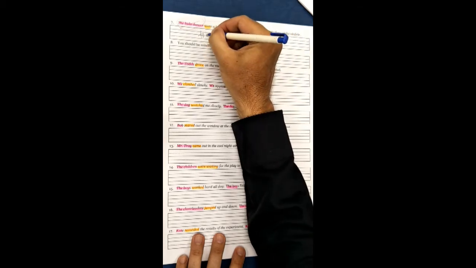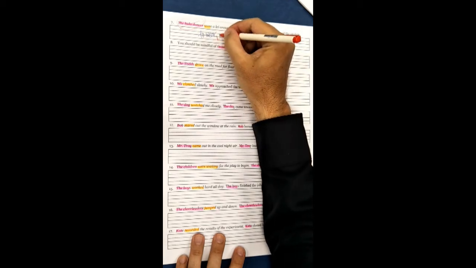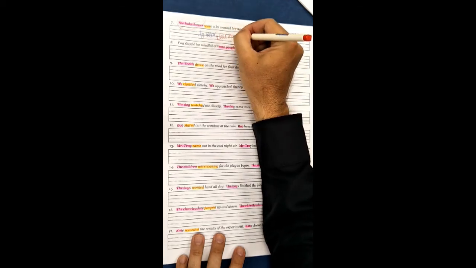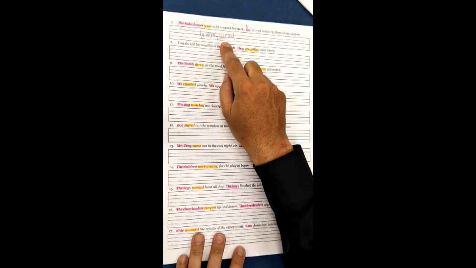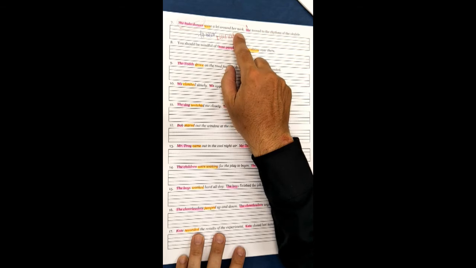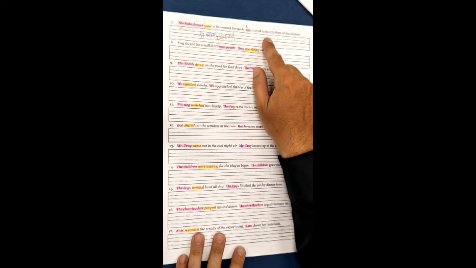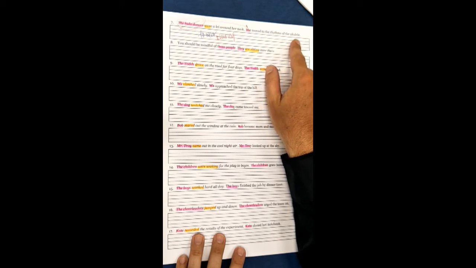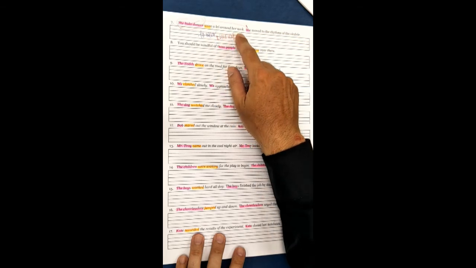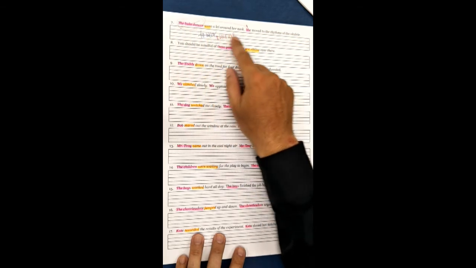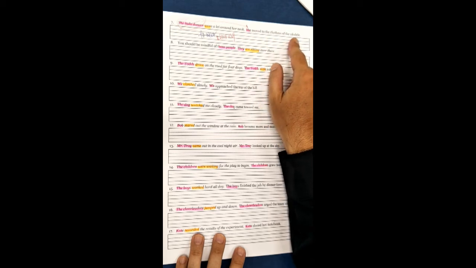Wore is to wear. And then we use the present participle verb, wearing. Listen carefully. Wearing a lei around her neck, comma, the hula dancer moved to the rhythms of the ukulele.